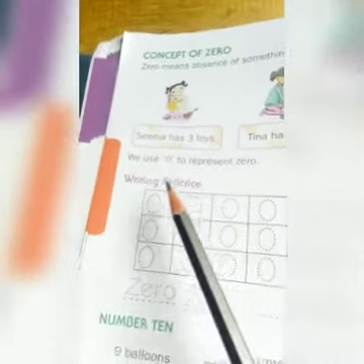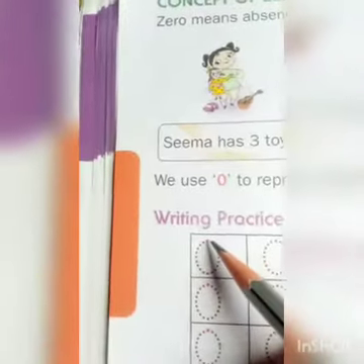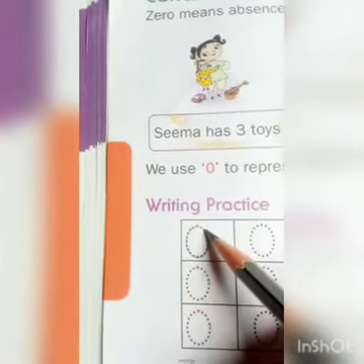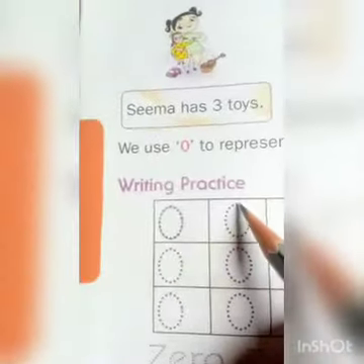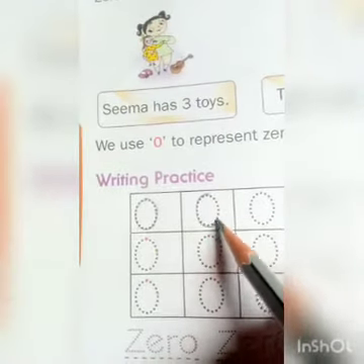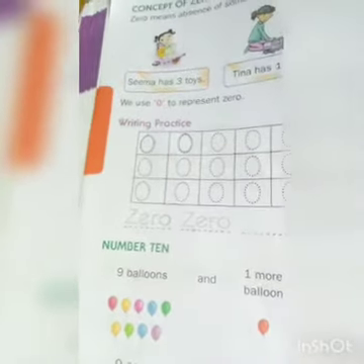Now we will learn how to write 0 by joining the dots. Okay, let's join the dots to make 0. That is how to trace the 0. Let's join the dots again to make 0. Like this you have to do. You have to join the dots to make 0 up to the last.